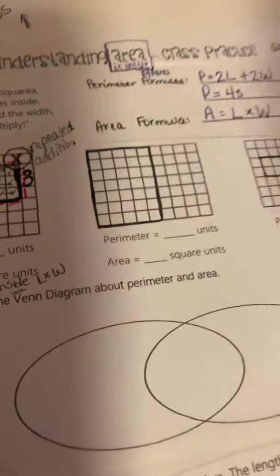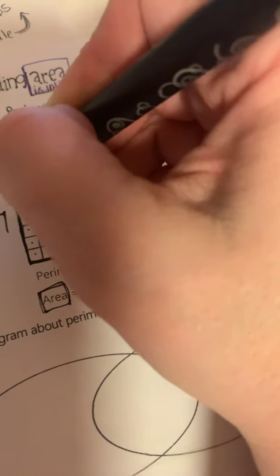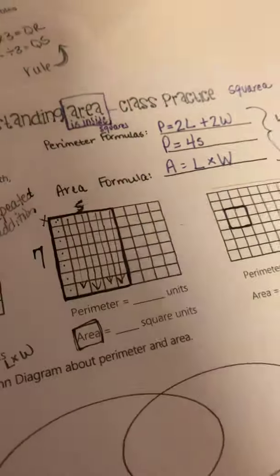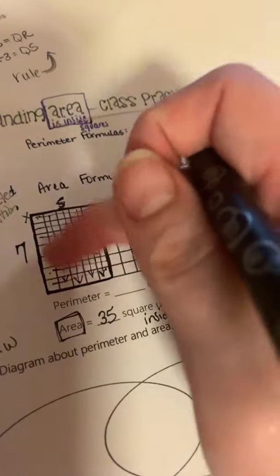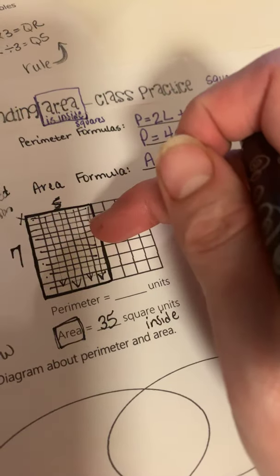All right, so if I wanted to find the area, the squarea, how could I find the squarea? Count the squares inside. All right, let's do that. 1, 2, 3, 4, 5, 6, 7. So we know it's a length of 7. And it's 5 wide: 1, 2, 3, 4, 5. 7 groups of 5. Well, let's count by 5s, y'all. 5, 10, 15, 20, 25, 30, 35. There are 35 squares inside. Squarea, area, the squares inside.